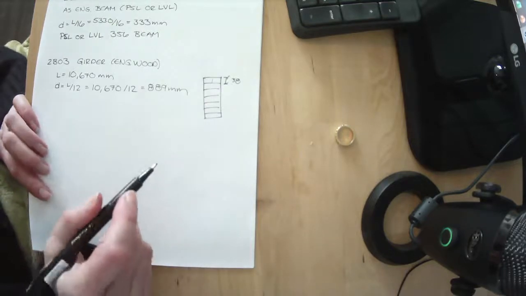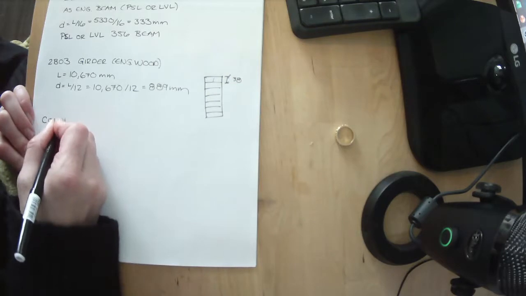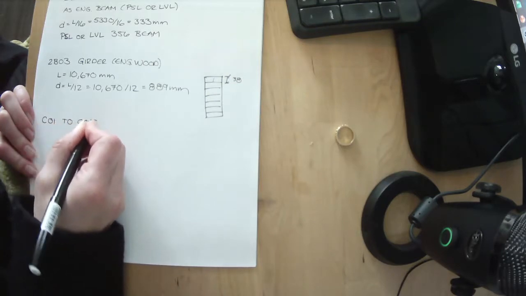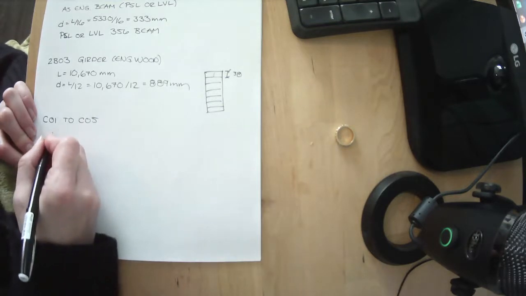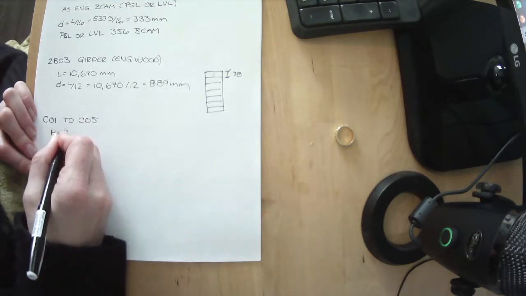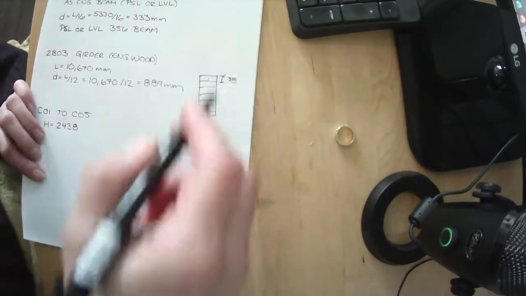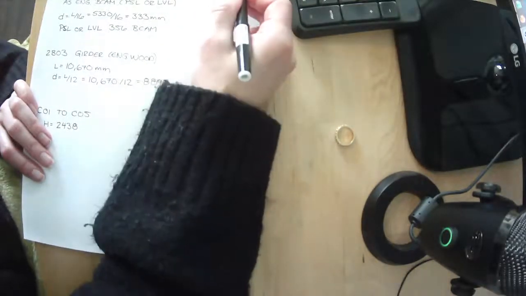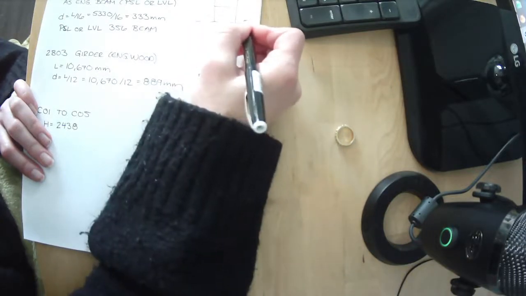for everything. The last thing we have is column C1 to C05. It told us our datum, which is our height, is 2438. So datums, if we have a building like this, would be our ground.